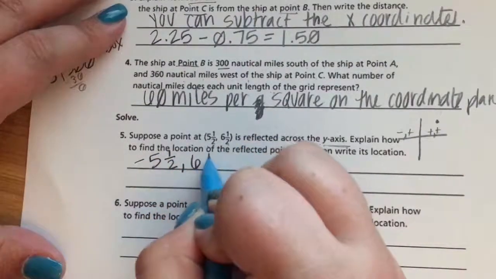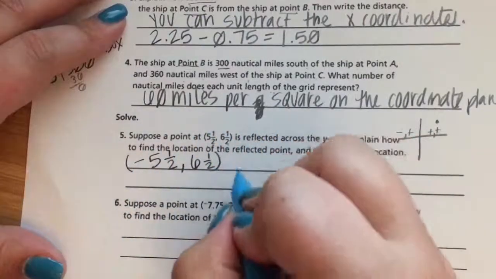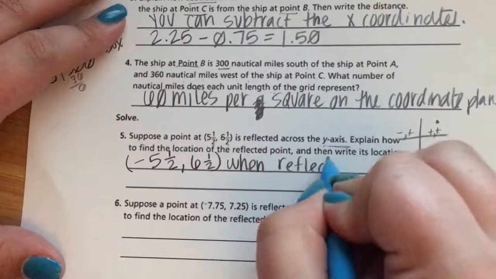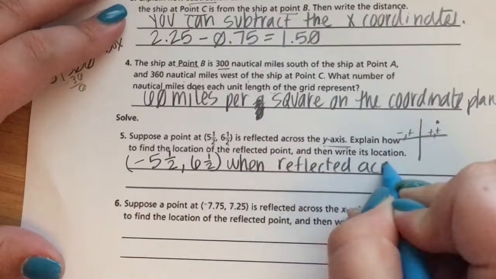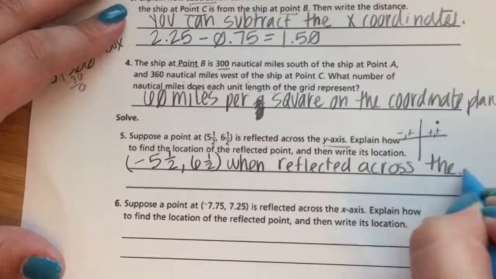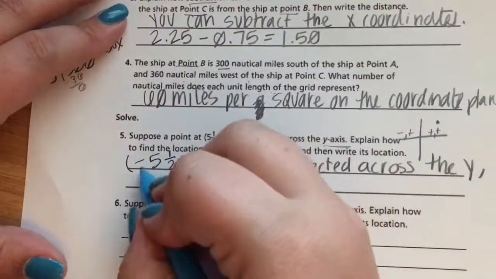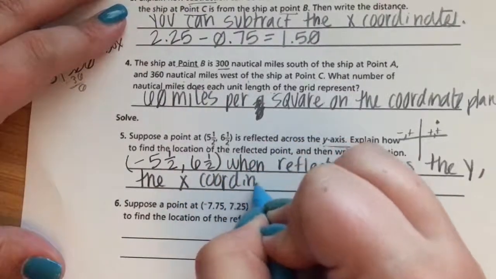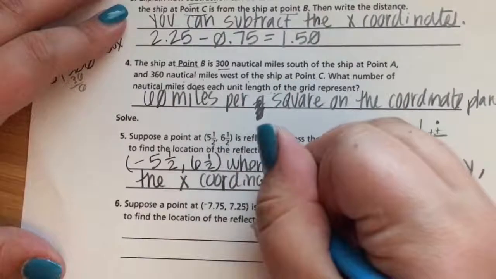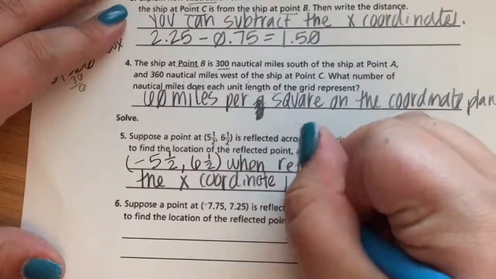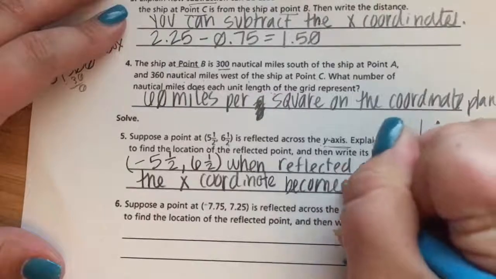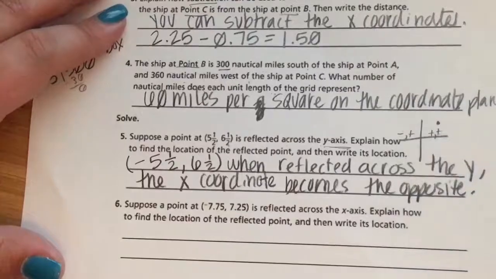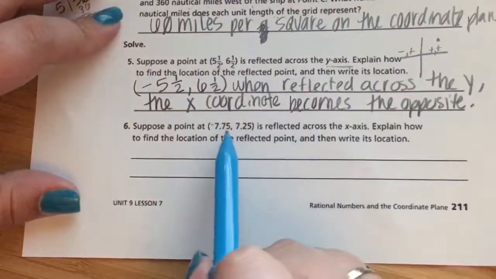So 5.5, 6.5 ends up becoming negative 5.5, 6.5, because it is still on the positive side of the y, but it is going negative across the horizontal x-axis when it reflects across the y. When you're doing questions like this, I always strongly suggest drawing out a coordinate plane. If you want, you can always label the quadrants. So 1, 2, 3, and 4. 1, positive, positive. 2, negative, positive. 3, negative, negative. 4, positive, negative.